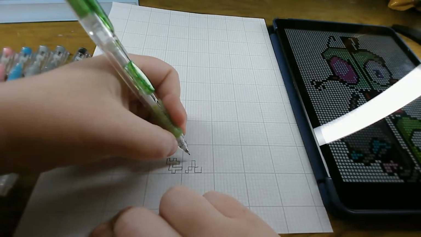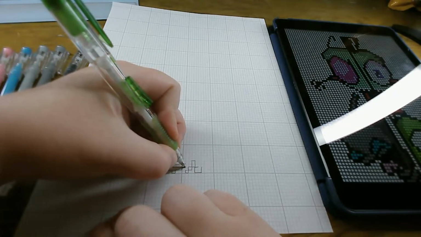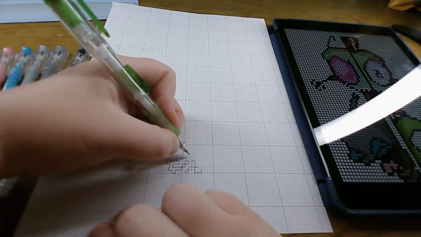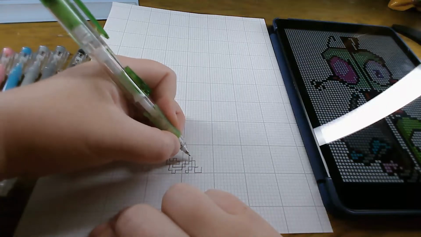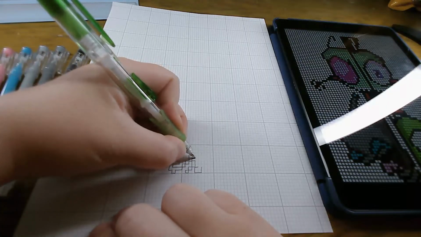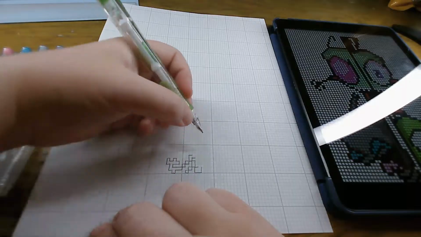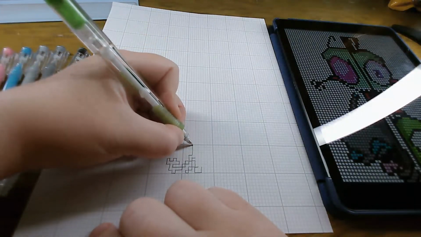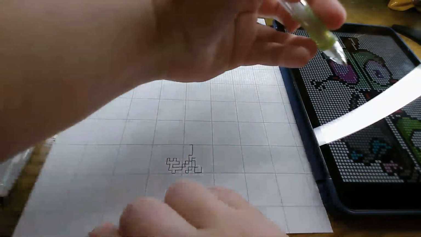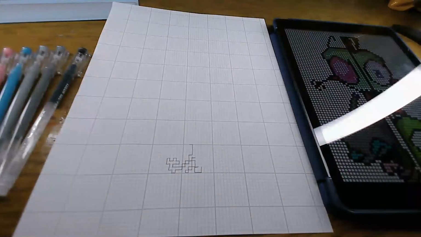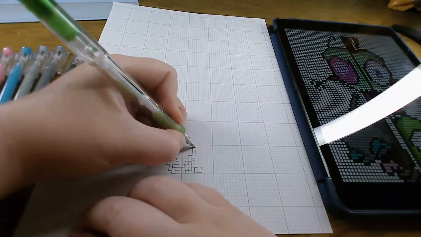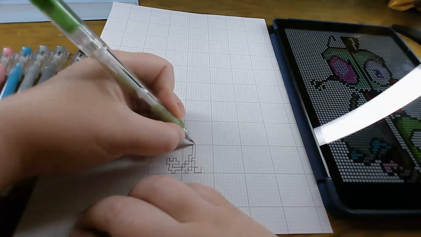All right, let's see. Okay, now we need to count up by 4. 1, 2, 3, 4. Then how many on this side? 1, 2, 3, 4, 5, 6. 6 on this side.